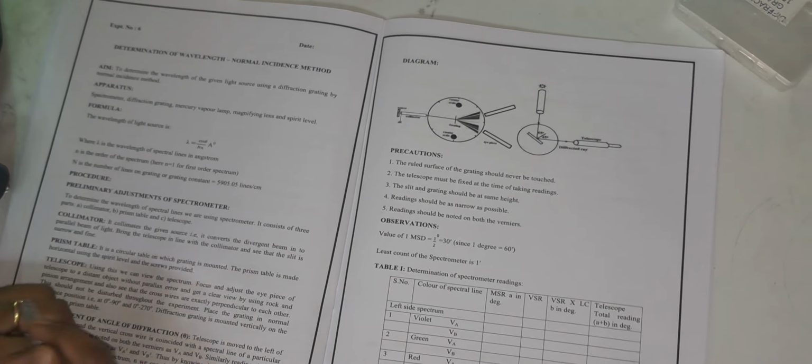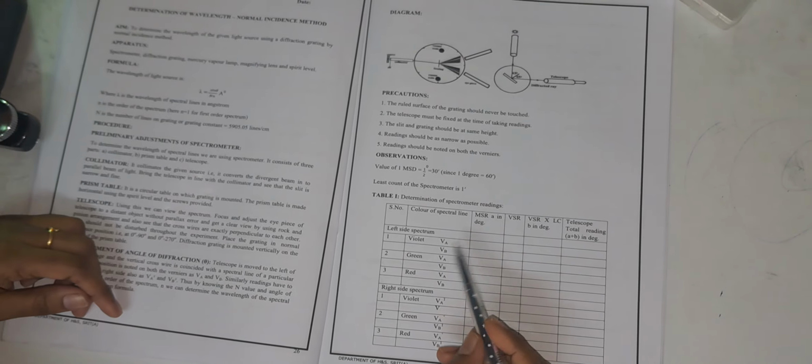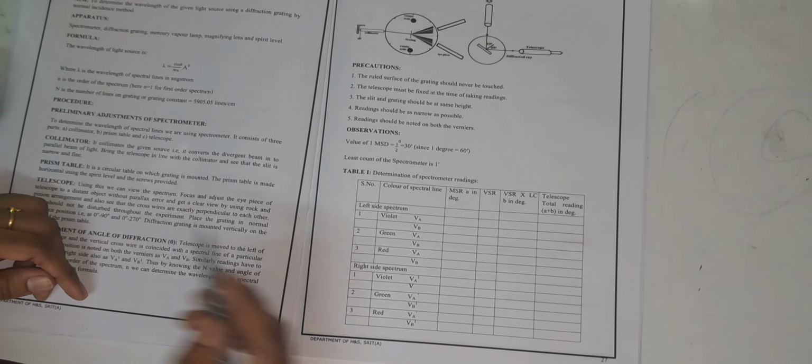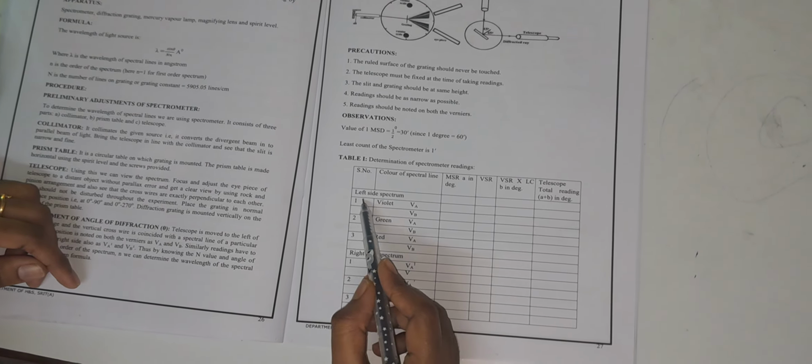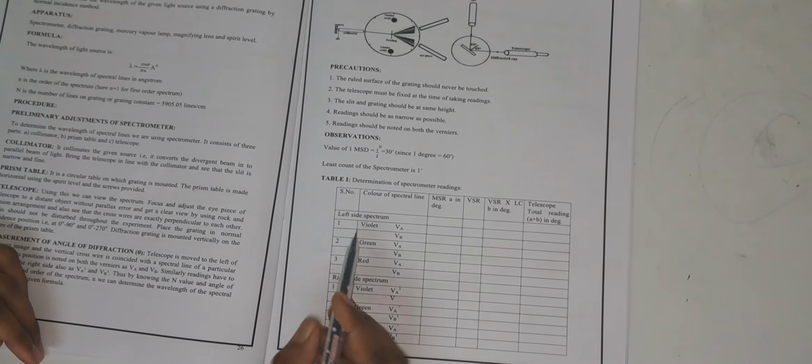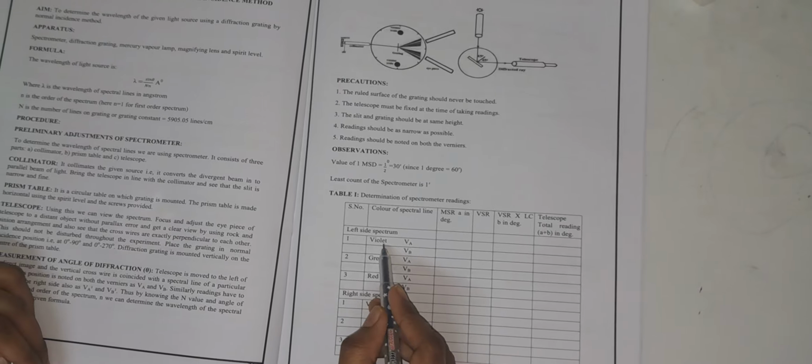Now after formation of the spectrum, as you can see this, we have to determine the spectrometer reading. One is on the left side spectrum, another is right side spectrum. So first of all, we have to coincide on any side. Here it is having left side spectrum. Now we have to coincide with the violet, green, red.